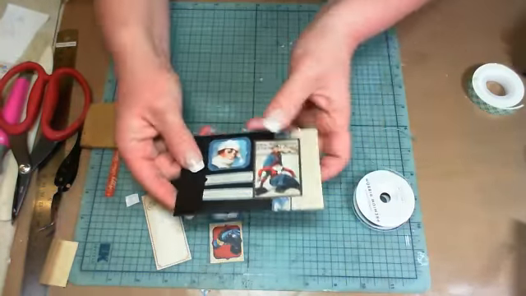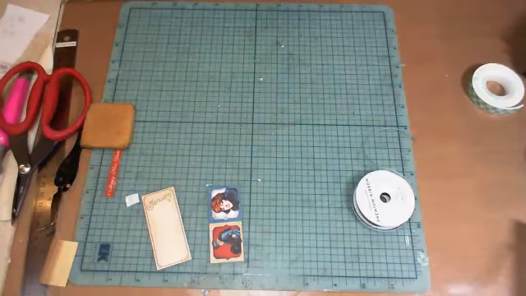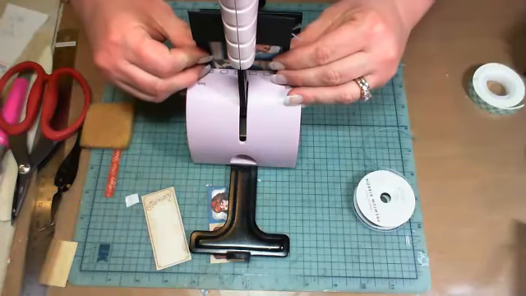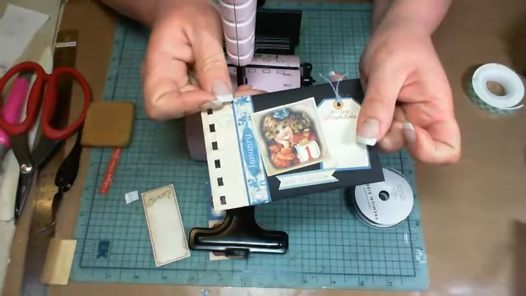There we go. So there's our envelope, and we need to use the bind-it-all. We're just going to slip it in so that it's evened up with the holes and punch. And then there we go. There's our envelopes punched.